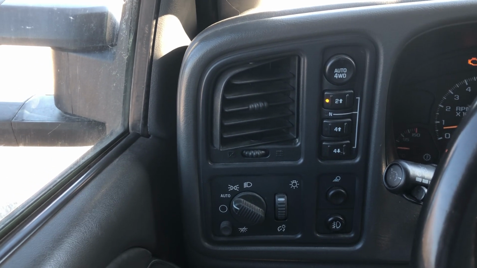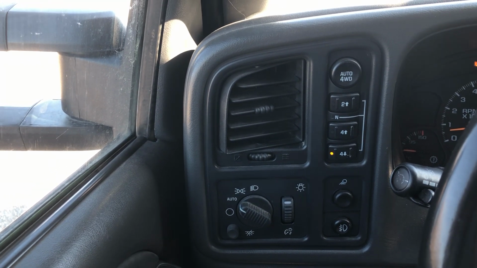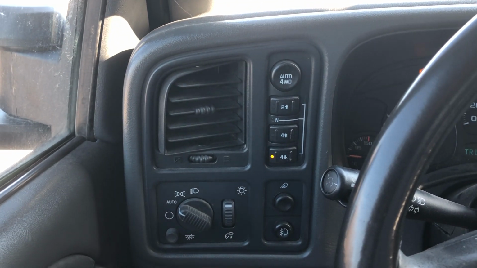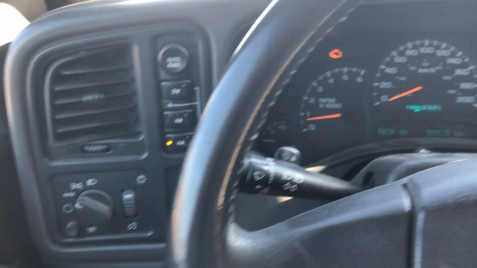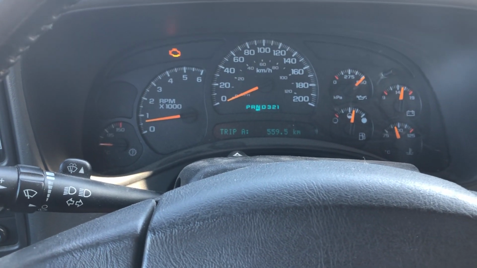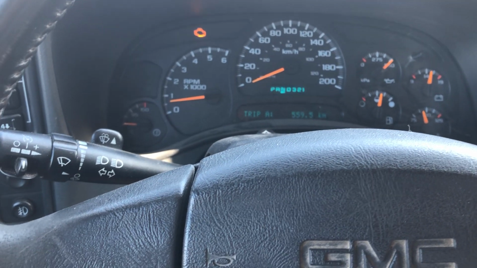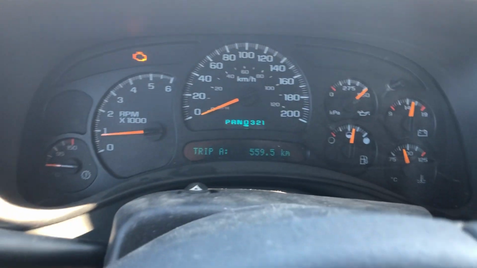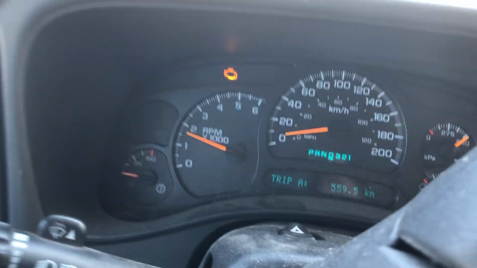So I'm going to put it in neutral. Yeah, there it goes. You even maybe heard the clunk in the video. I'm not quite sure. Okay. I'm going to show the difference in RPMs or speed or acceleration when I'm using 4 low. Okay, this is first gear.